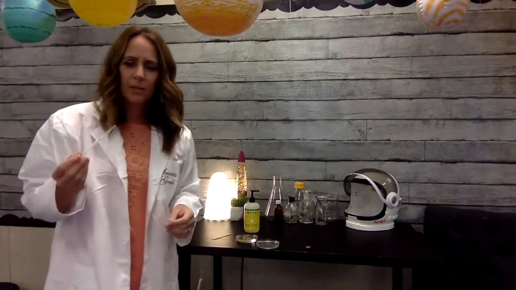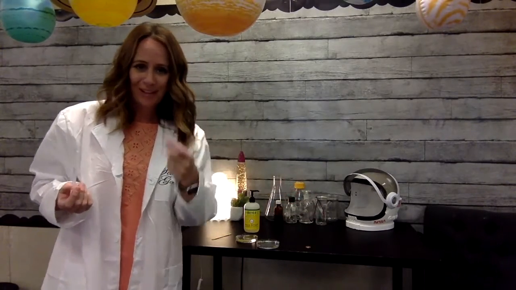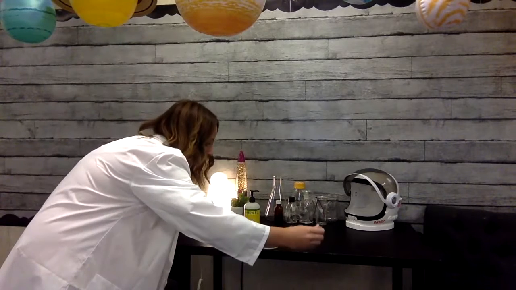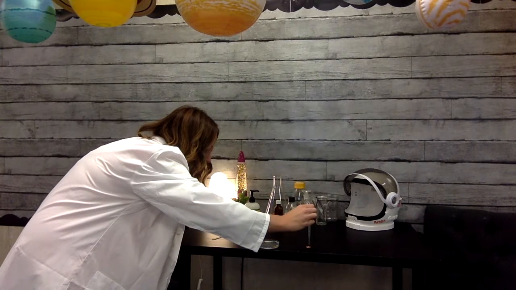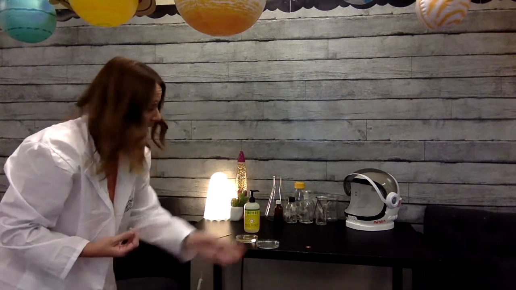How many drops do you think we're gonna be able to get on this penny with the water and soap liquid? That's your hypothesis. What is your educated guess? Do you think it's gonna be as much as the regular water or less or more? Let's try and find out. 1, 2, 3, 4, 5, 6, 7, 8, 9. I only got to 9 and mine already spilled out.